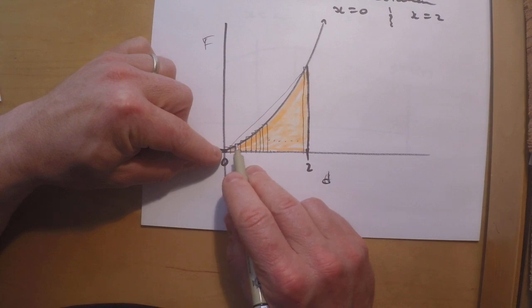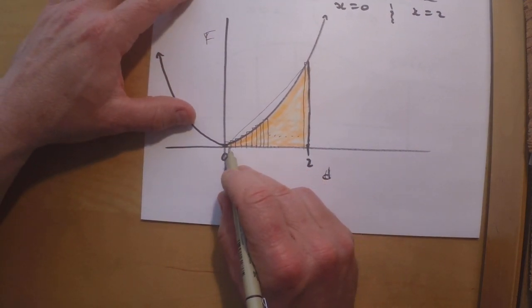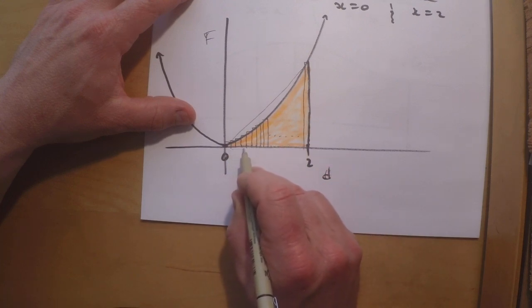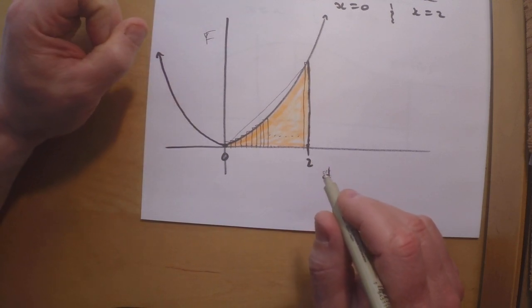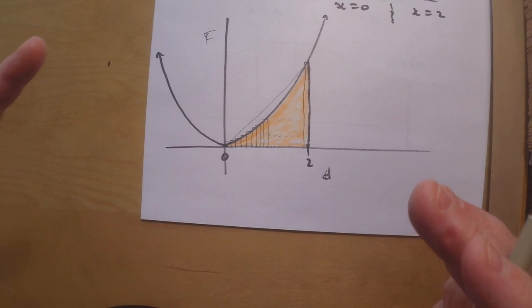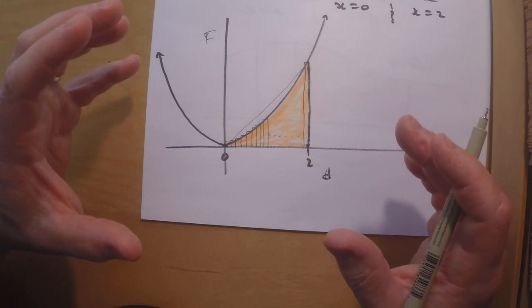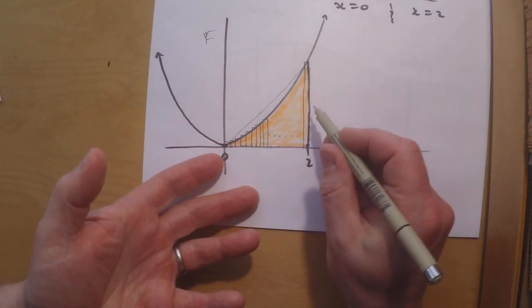Here I have a little bit of an overestimate, but the theory is you want the number of rectangles to go to infinity and the width of each rectangle to go to 0. So you're going to end up adding up, and think about it for a minute, an infinite amount of widthless rectangles, which is then going to add up to a finite answer.